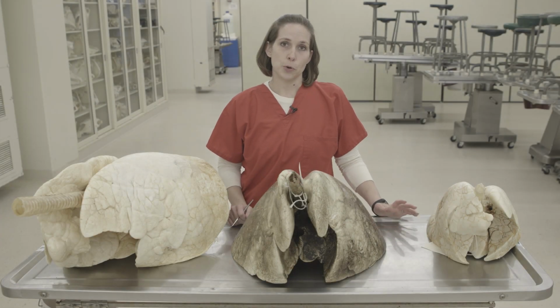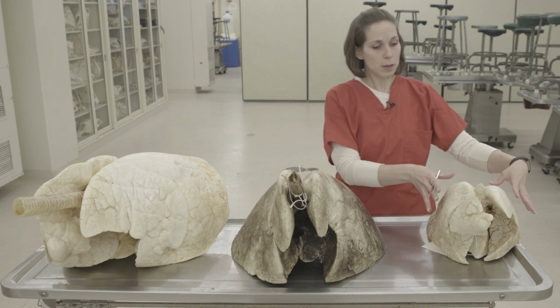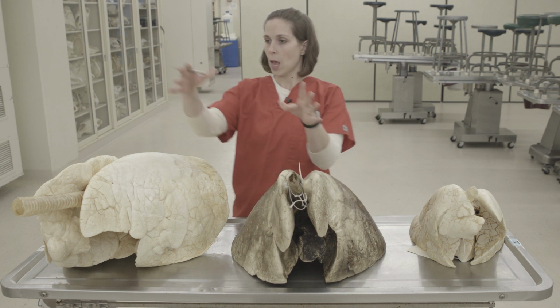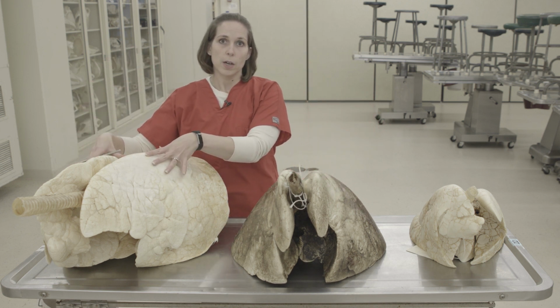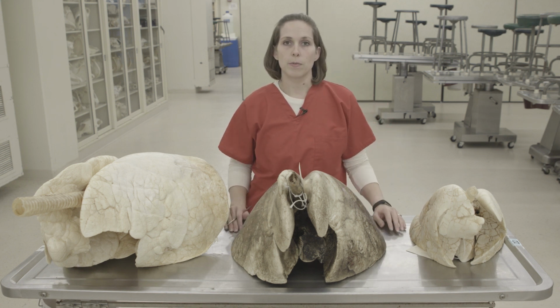For this little tutorial, we're just going to go over these sets of dried lungs. So here we have a pig over here. This one is an equine from a pony. And then we have a bovine over here. So these have just been inflated and air dried, and we'll take a look at the different parts of these.